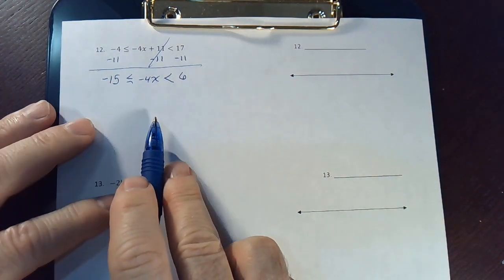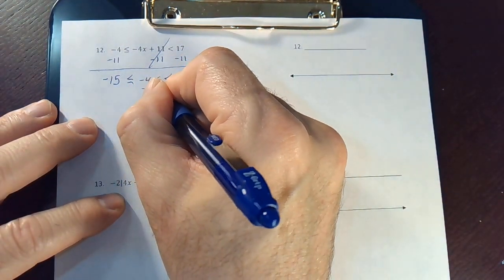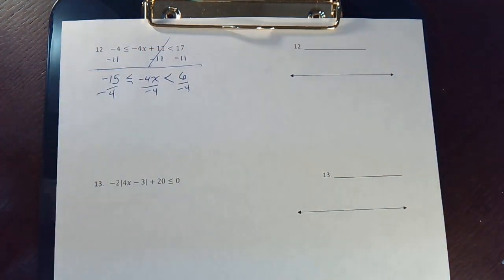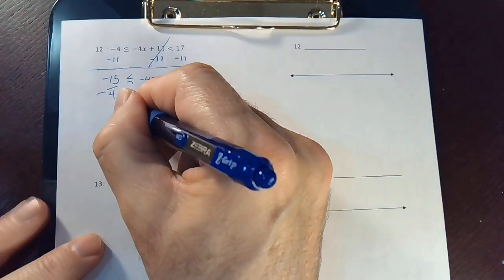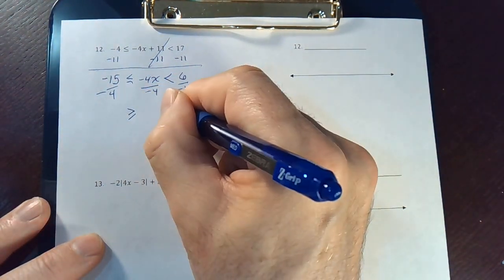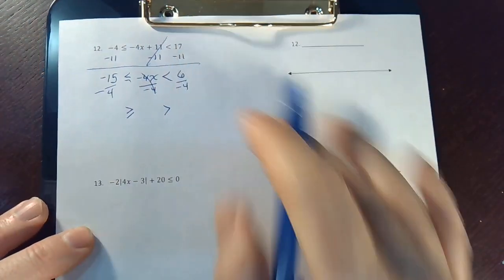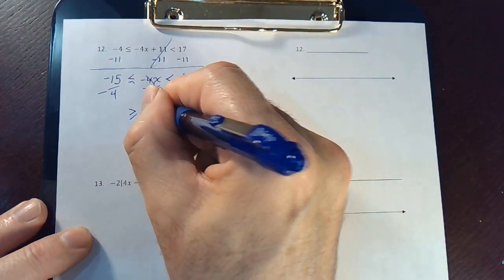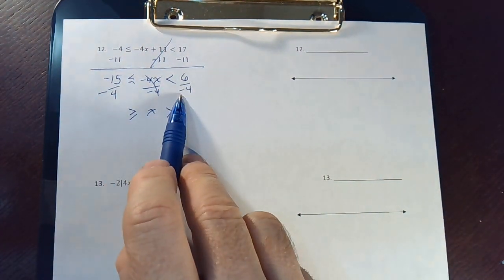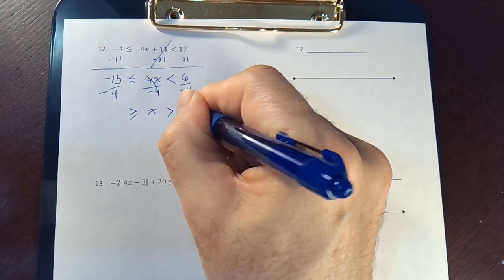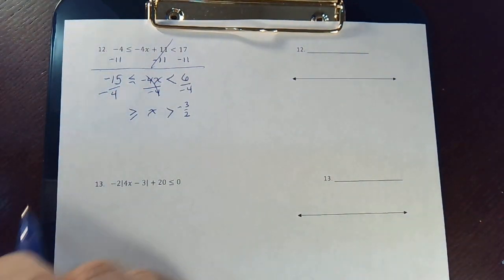Now to get x completely by itself, we have to divide by negative 4, all 3 sections. And what do we need to do when we divide by a negative number? Reverse the inequalities. So this one is going to become greater or equal, and this one will be strictly greater. And we get x by itself in the middle. And this would reduce to negative 3 over 2, and this would be positive 15 over 4.